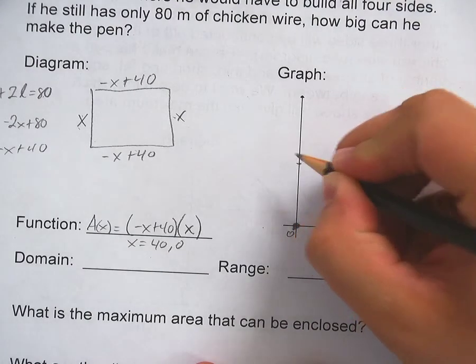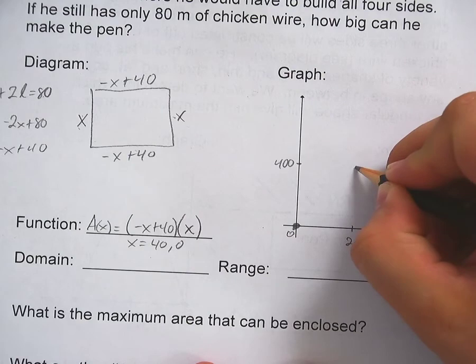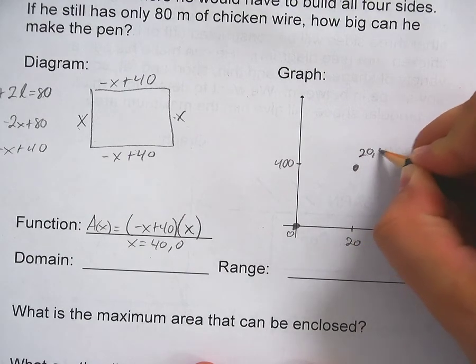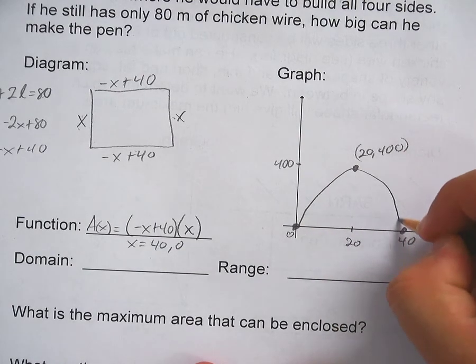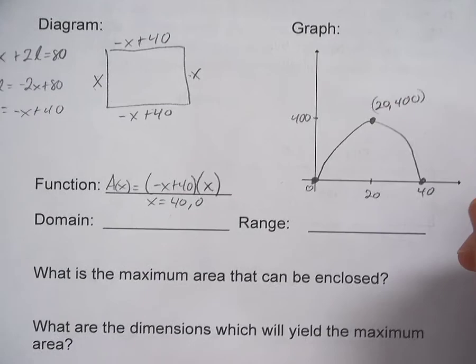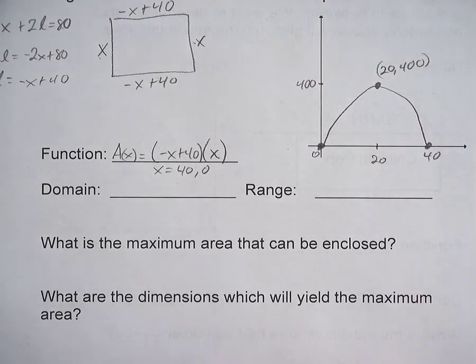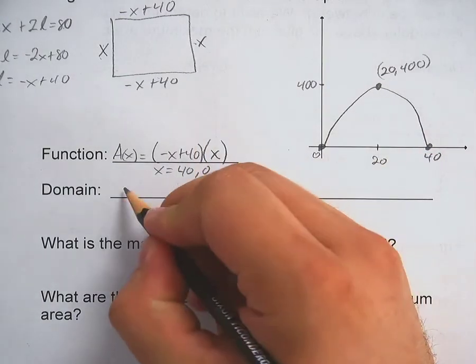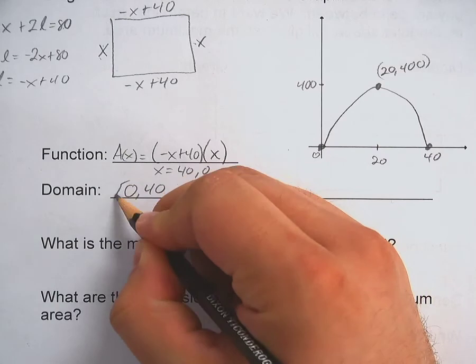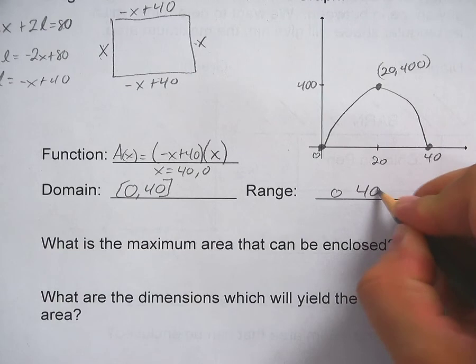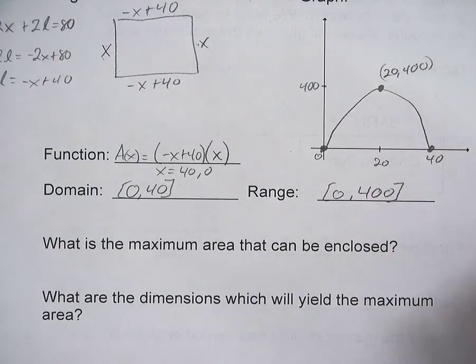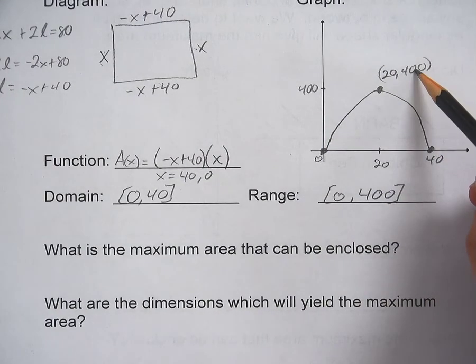20 and 400. Roughly. Ooh, that's a bad looking parabola. All right. So my domain then in this case would be 0 to 40. My range would be 0 to 400. A little bit shorter now. So the maximum area that you can enclose would be 400 square meters.